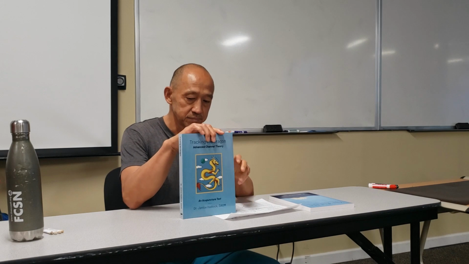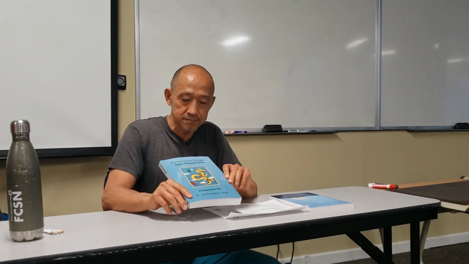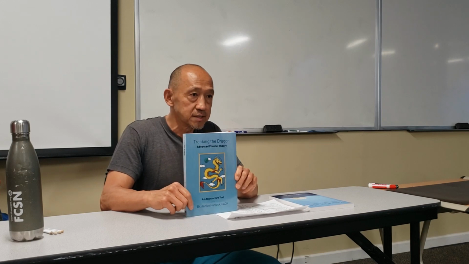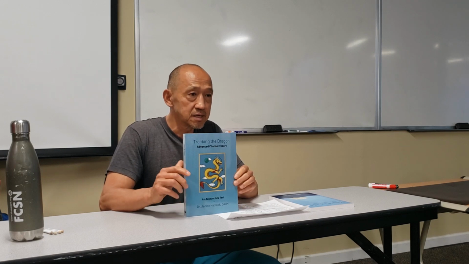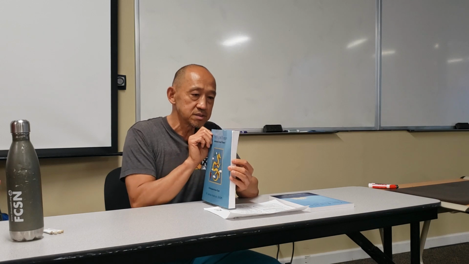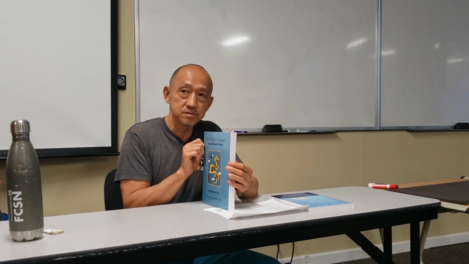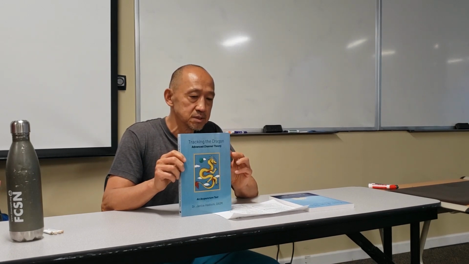So the 4 channels basically have 4 modes. And this is documented in Dr. Janice Hadlock's book, wonderful book, Tracking the Dragon. Before I started Chinese medicine school, for some reason, I read her first book. This is the second edition. The first edition is probably 60% the contents of this book.